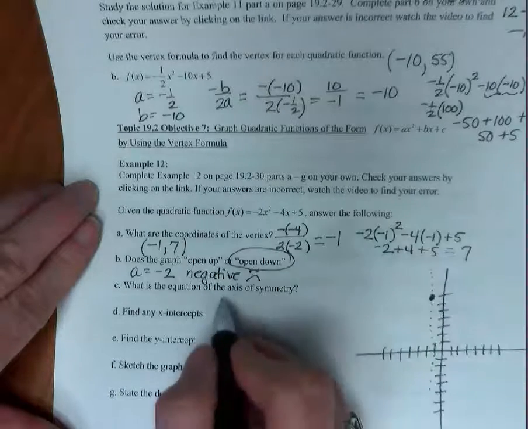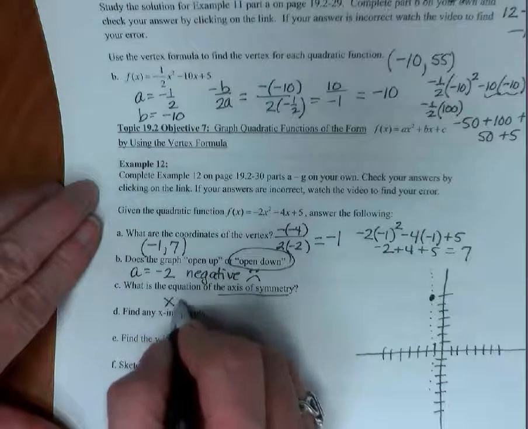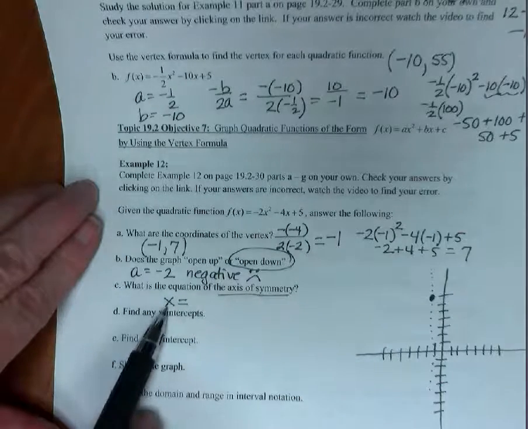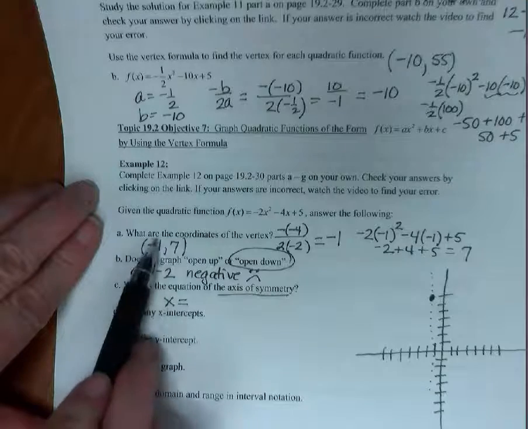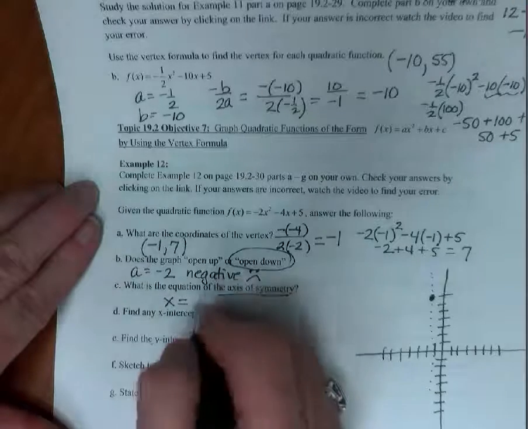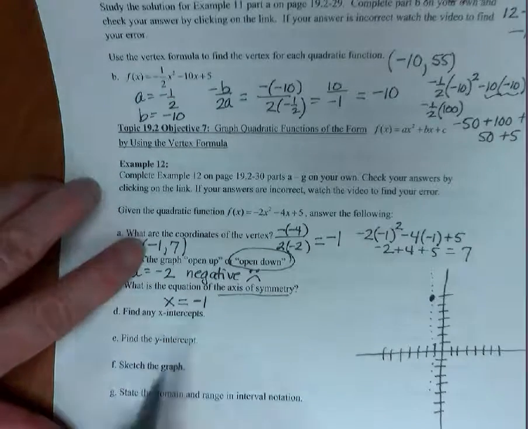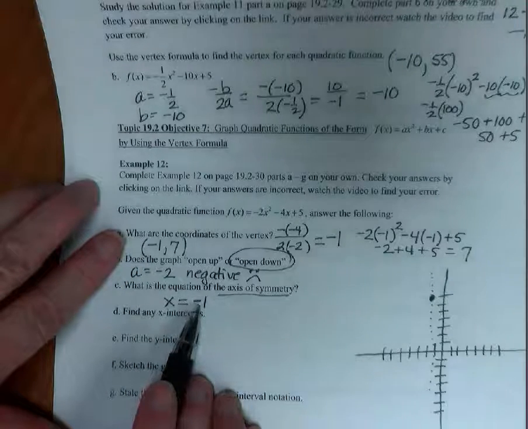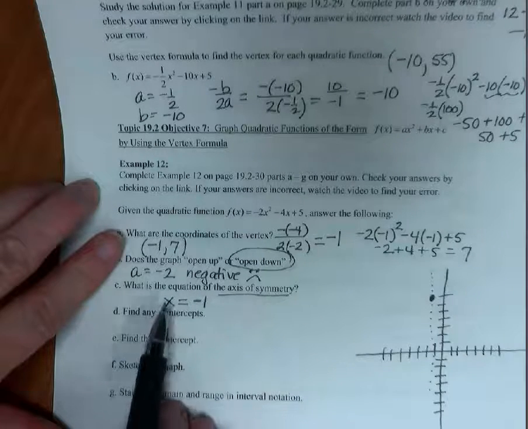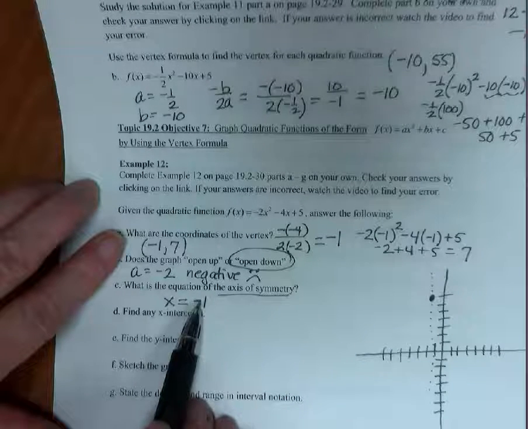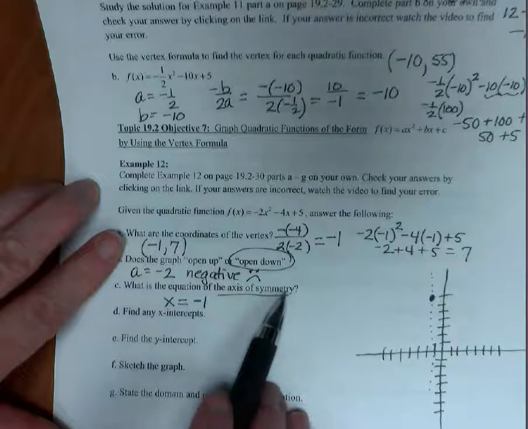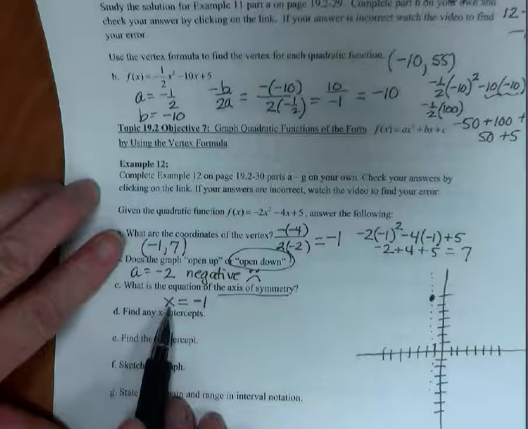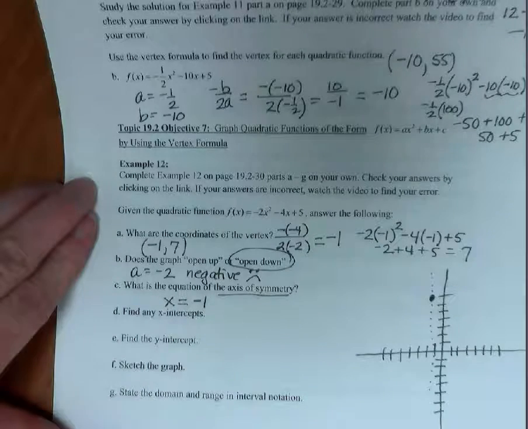The axis of symmetry is always x equals, and then you just grab the negative 1 off of the x-coordinate. X equals negative 1. If my vertex were 2, 3, my axis of symmetry would be x equals 2. If my vertex were -8, -10, my axis of symmetry would be x equals -8.